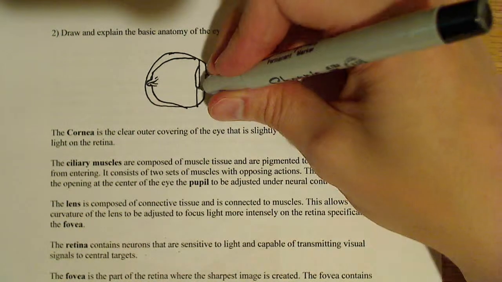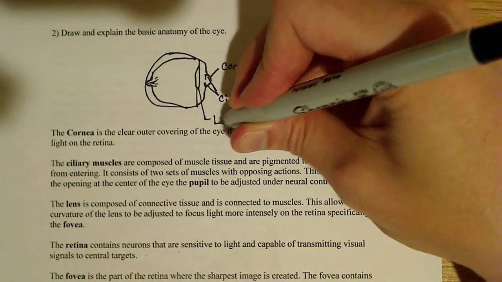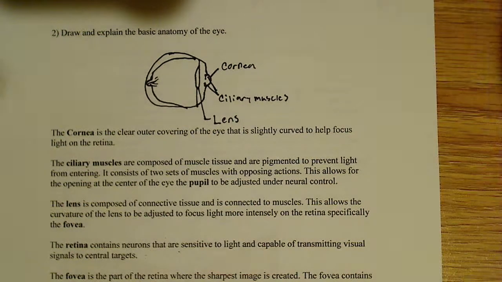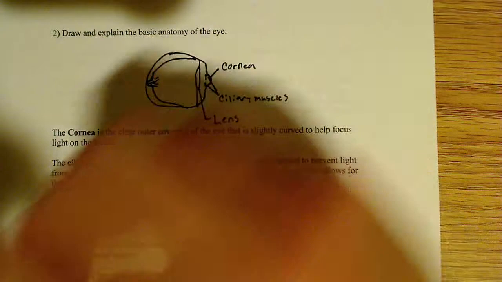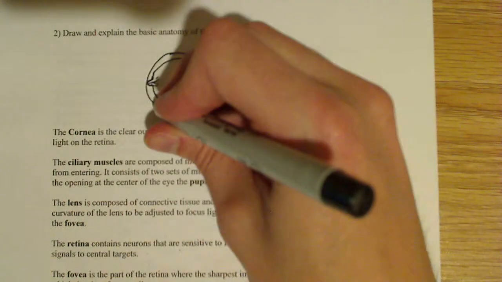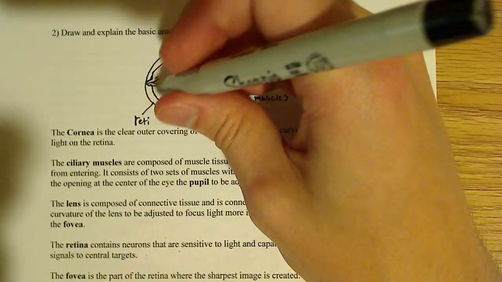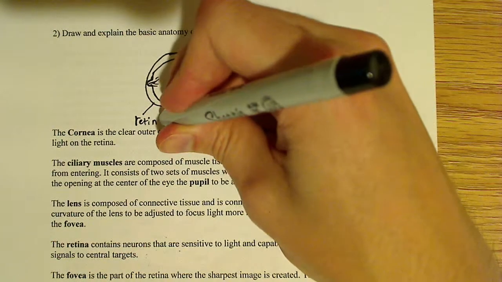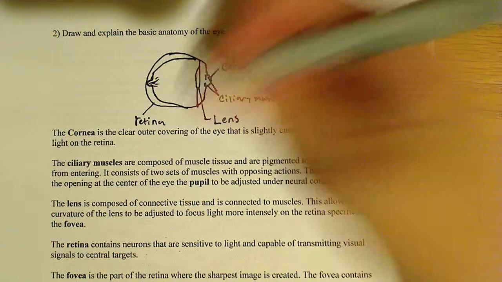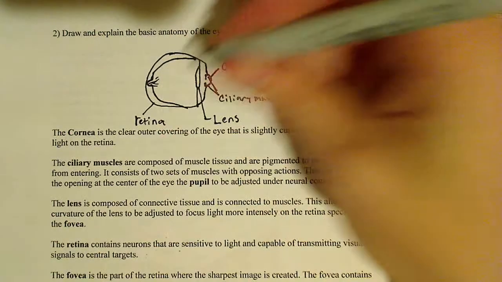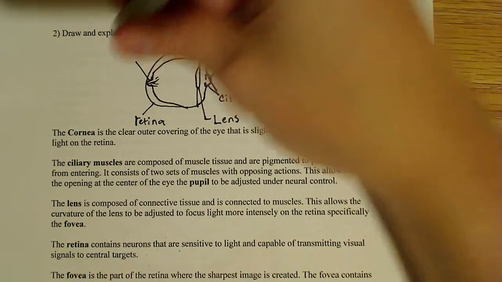Next, I'm going to label the lens, which is right here. And then I'm going to talk about the retina, which is this part right over here. So there's the retina. And the last part over here is the fovea.